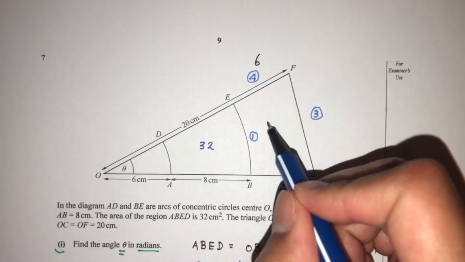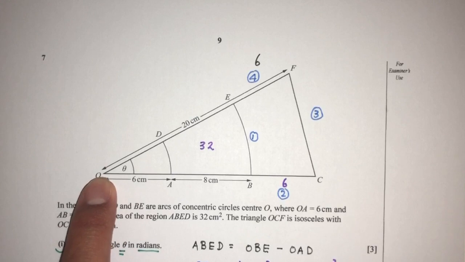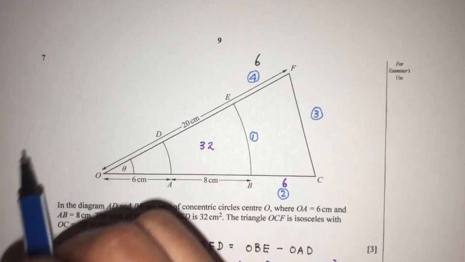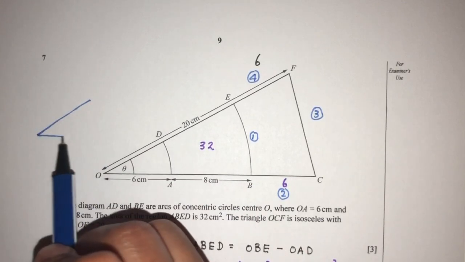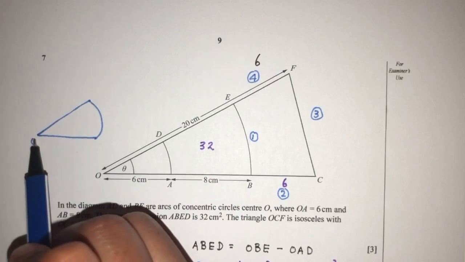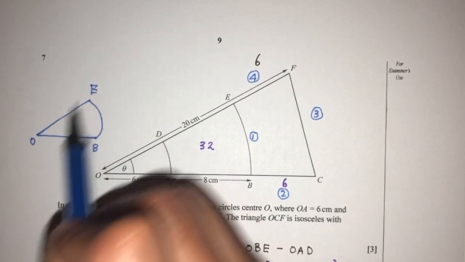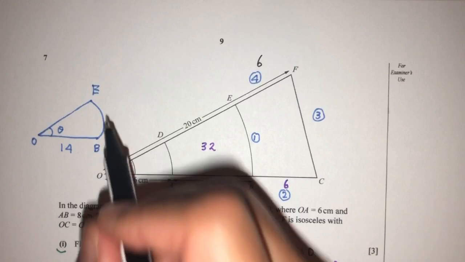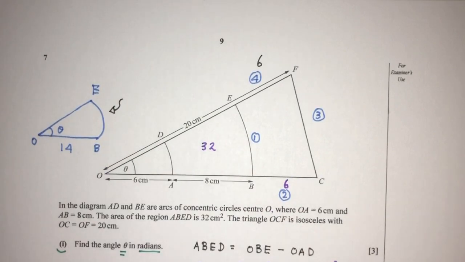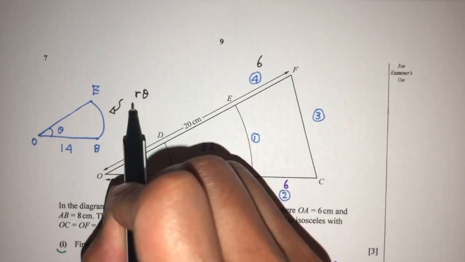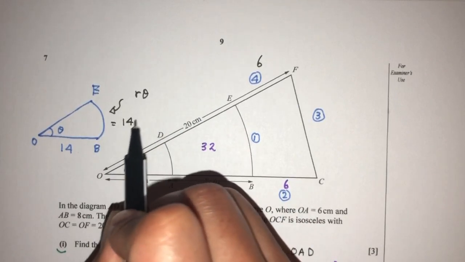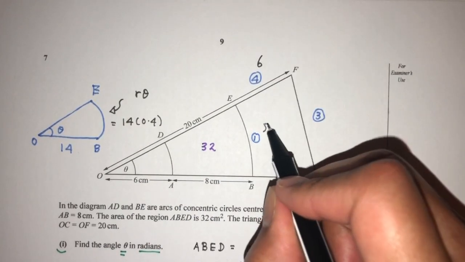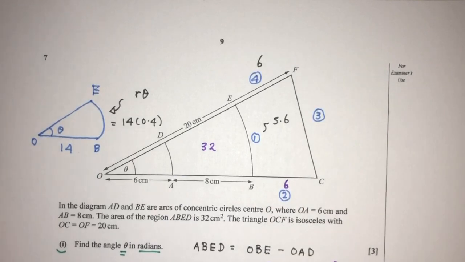Now, we can find number 1 pretty easily, because why? If you look at the sector, so OBE, we have radius of 14. So if you take this out, we have what? We have this. This is O, this is B, this is E. We have the angle here, and we have radius of 14. So how do you find this one? Pretty easy. This can be found by using your formula of r theta. This is the length of arc. R is 14, theta is 0.4. 14 times 0.4, that should be 5.6. So this is 5.6. Now what about this one, number 3?